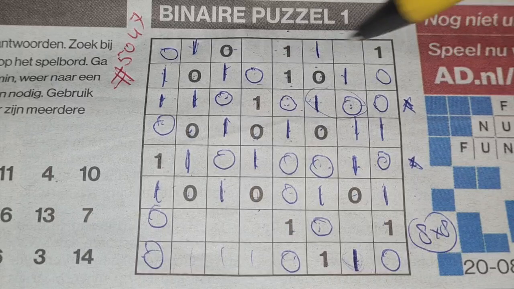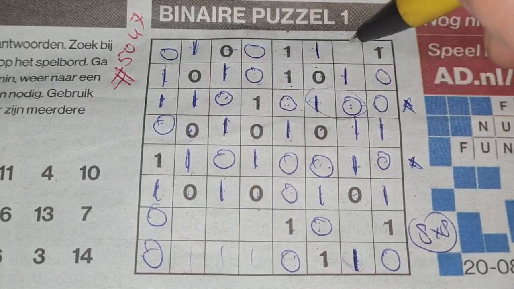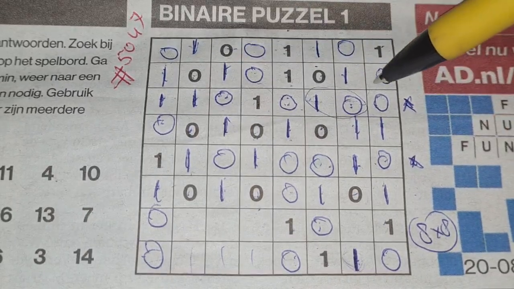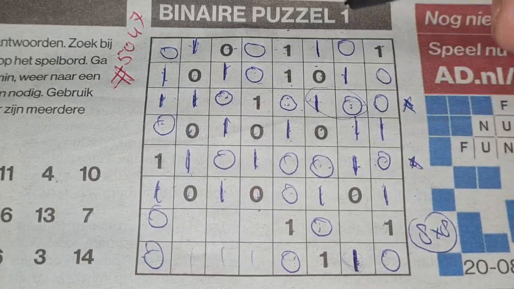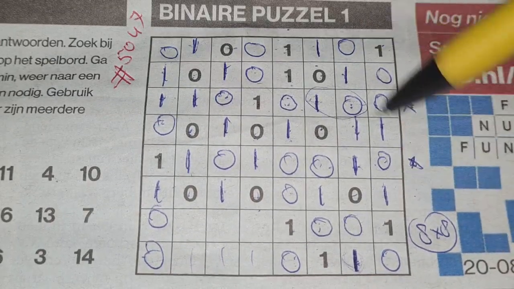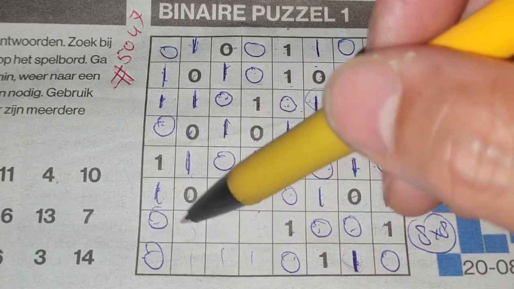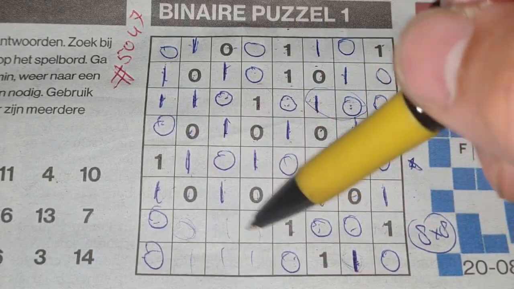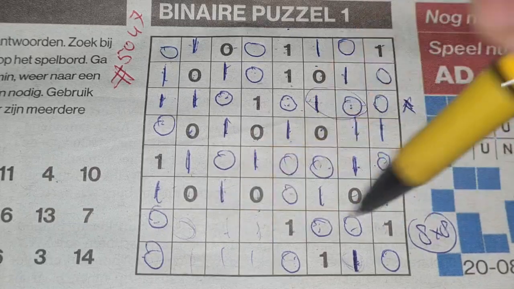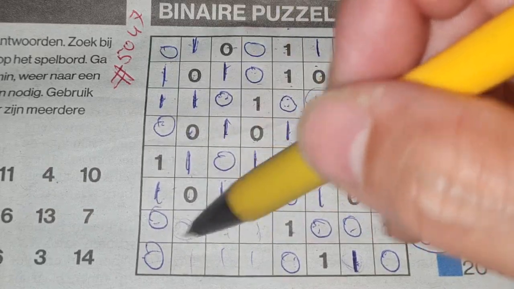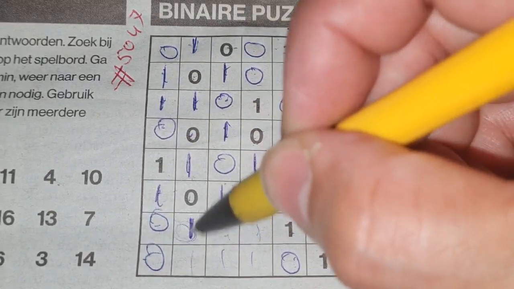Here we have 4 ones, so the rest are zeros. 4 ones we have here, so the rest are zeros. 3 zeros we have here. If I place number 4 here, then we have 3 ones in a row in this row. Not allowed, one of the rules, so this can be no. This should be a 1.